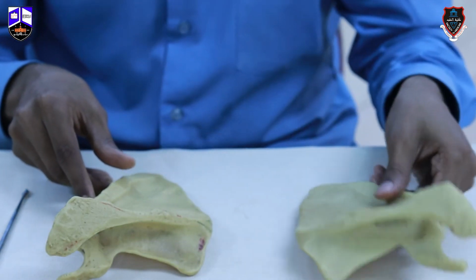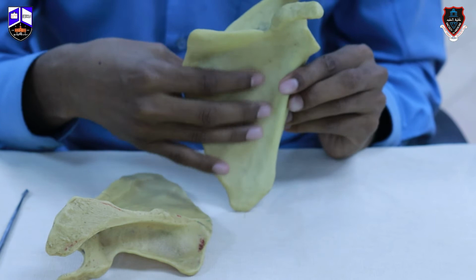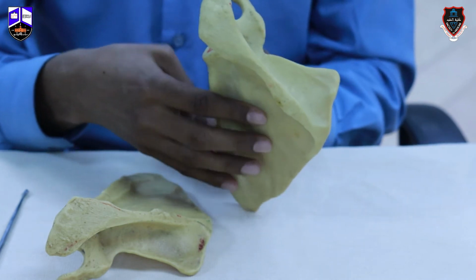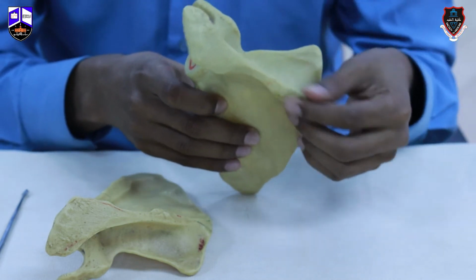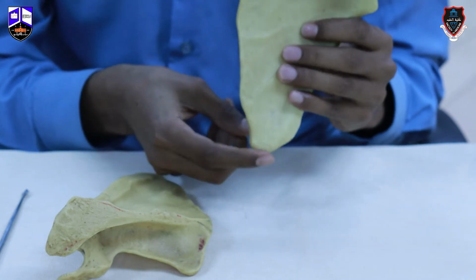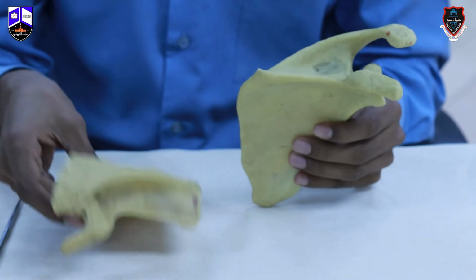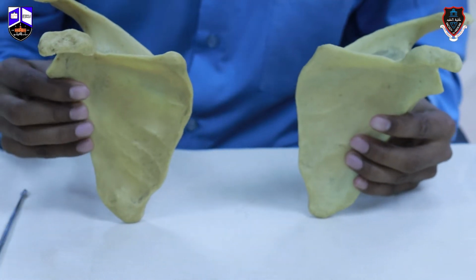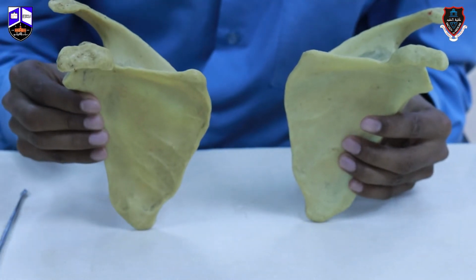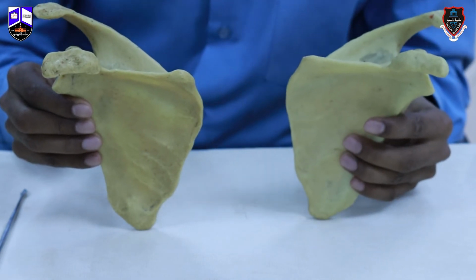Applying the same principles, this is the anterior surface, while this is the posterior surface with the spine. This is inferiorly, and the glenoid is superiorly and laterally. So those are my 2 scapulae. This is the right scapula, while this is the left scapula.